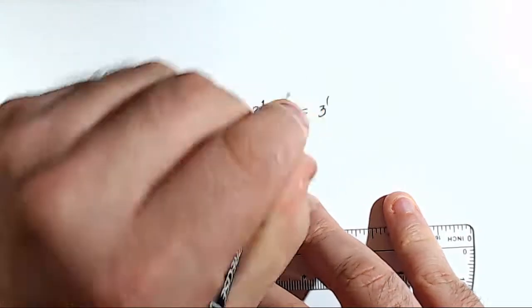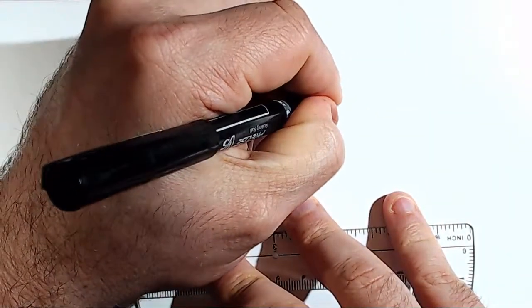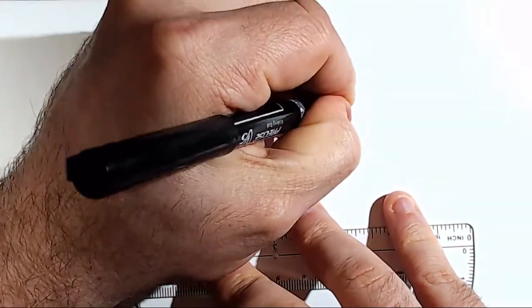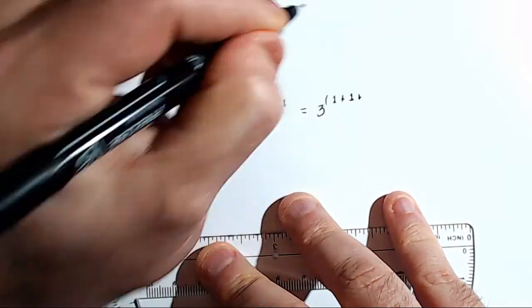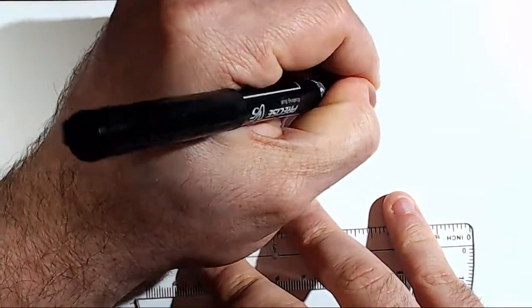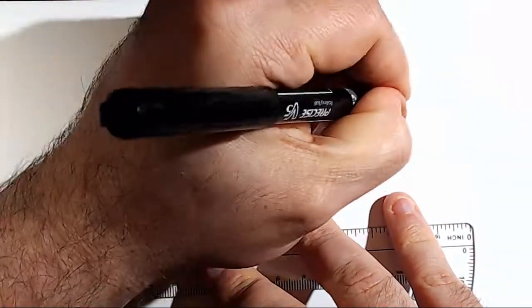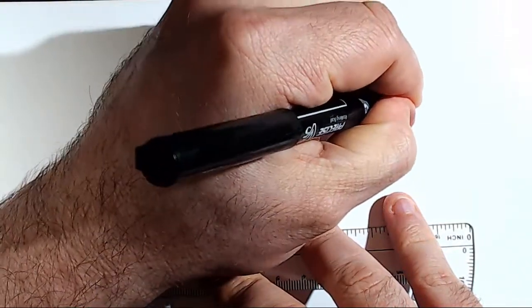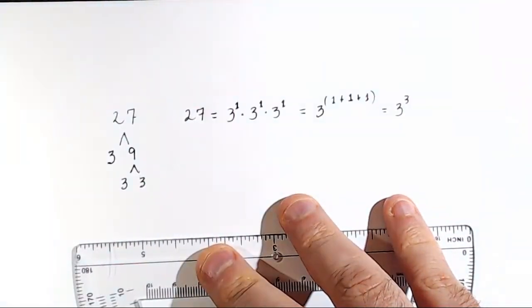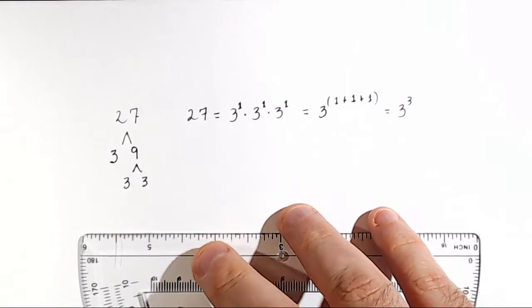So that means you'll raise 3 to the 1 plus 1 plus 1 power. And what that gives you is 3 to the third power, which is known as 3 cubed.